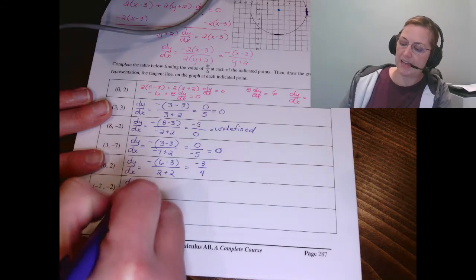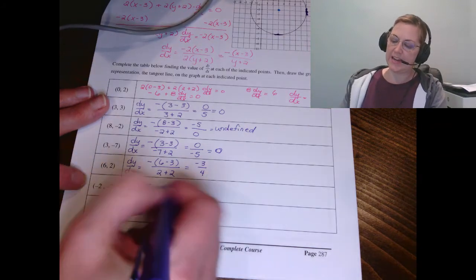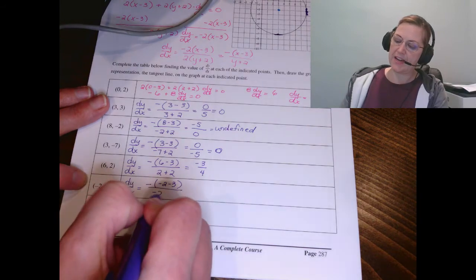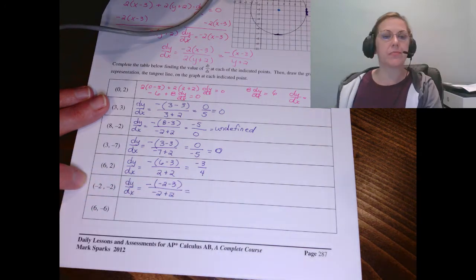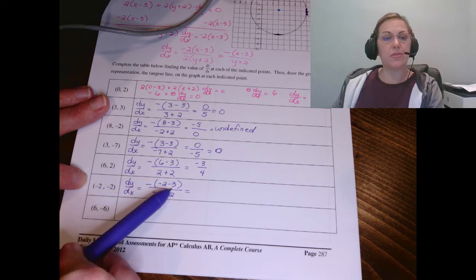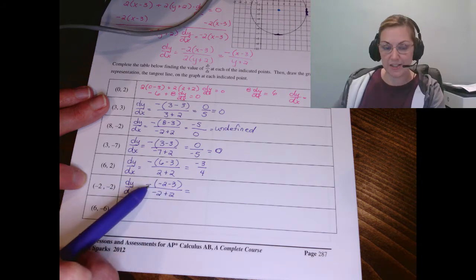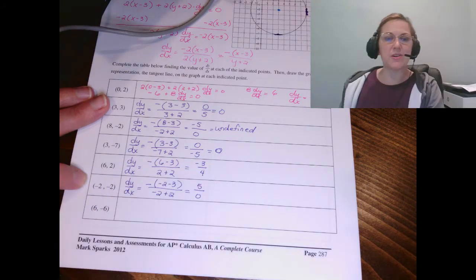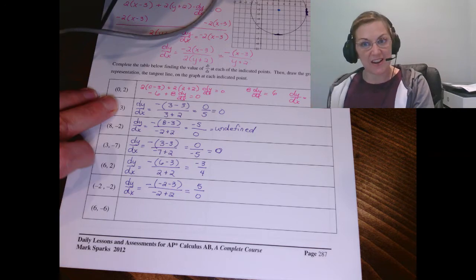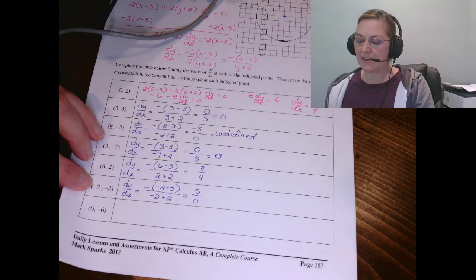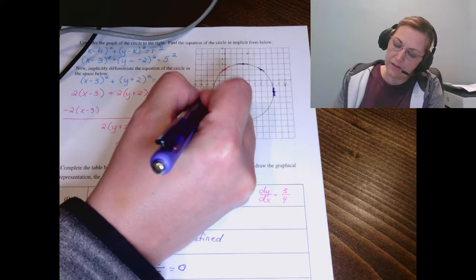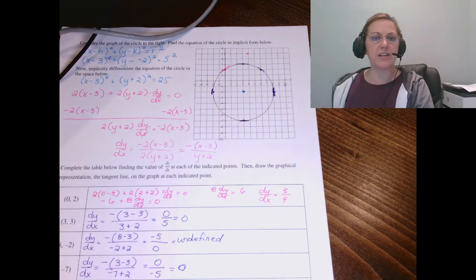This one we're putting in negative 2, negative 2. So I've got negative 2 minus 3, and then I've got negative 2 plus 2. So negative 2 minus 3 is negative 5. Change the sign to the opposite, gives me positive 5 on top. And I get 0 again on the bottom. Remember, that's an undefined slope. That means I'm getting a vertical tangent at negative 2, negative 2. Vertical tangent there. All right, one more.